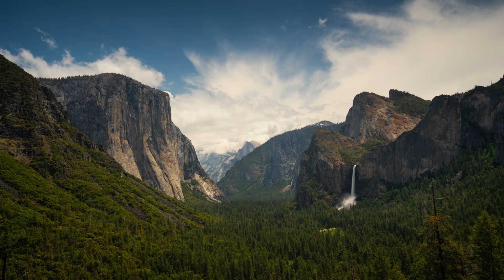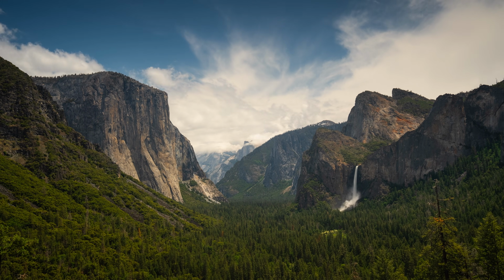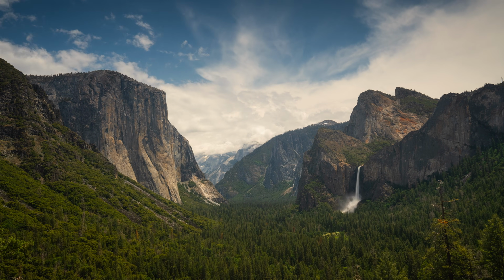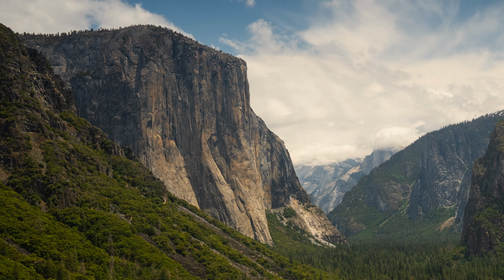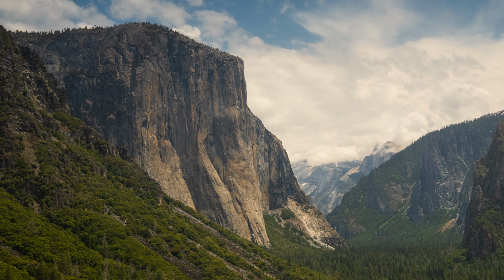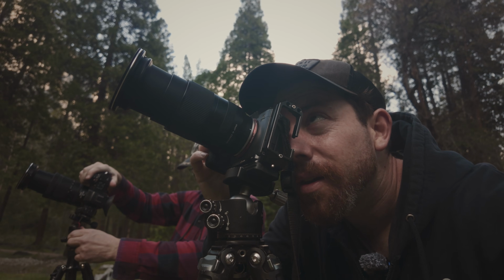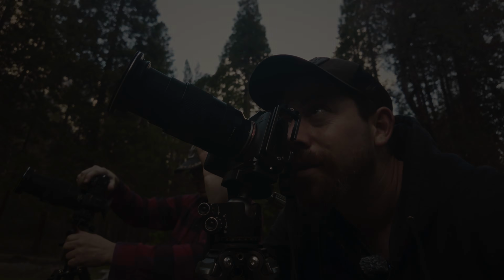Afterwards, we explored some of the woods in the open shade, which is another really great thing about Yosemite National Park. The rock walls are so tall here that throughout the day you can still get nice shaded areas even during midday light. So we looked for some interesting forest scenes and textures, and here's what we captured.